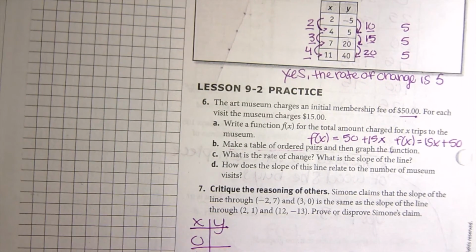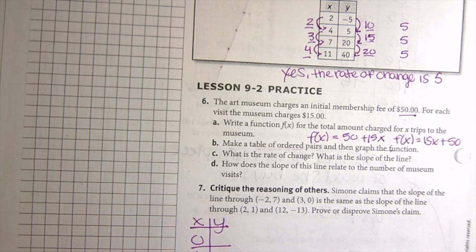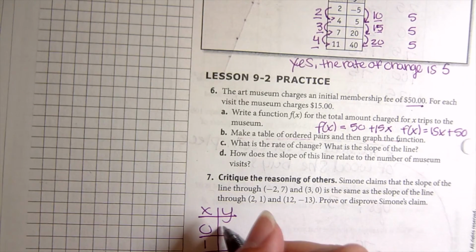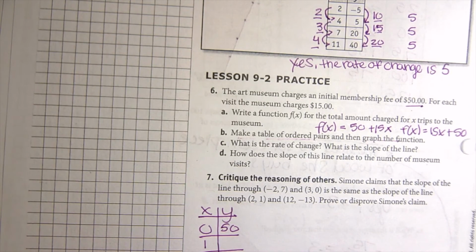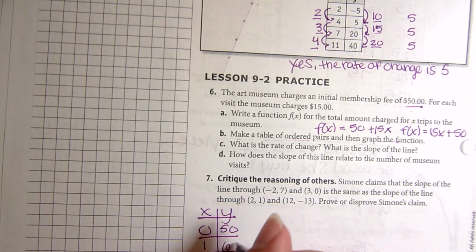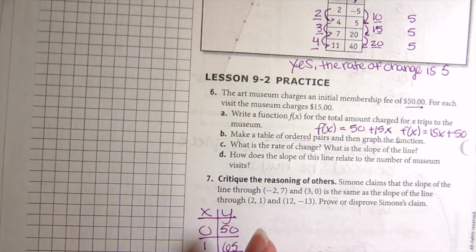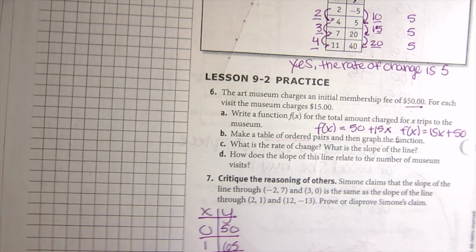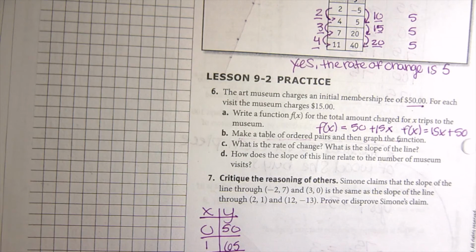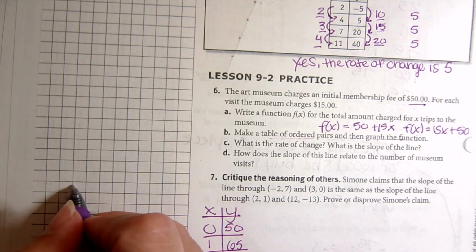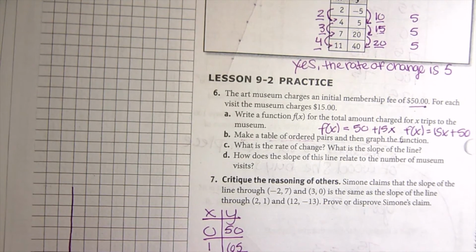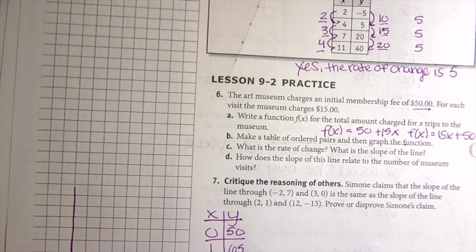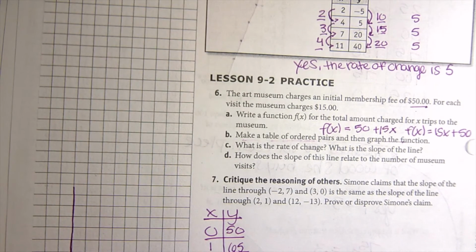So if you go to the museum 0 times, how much money will that cost you? $50. $50 for that original membership. What about one time? 65. Twice? 80. 3 times? 95. So then you needed to take that and graph it. On your graph, I would suggest doing the y-axis by maybe 5s or 10s, and the x-axis by 1s.